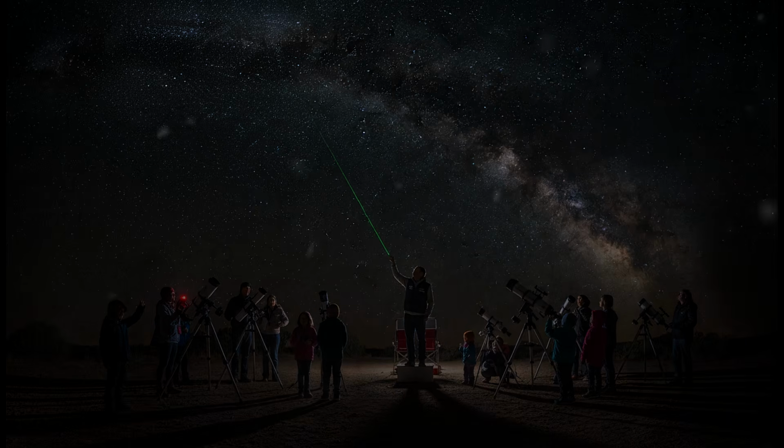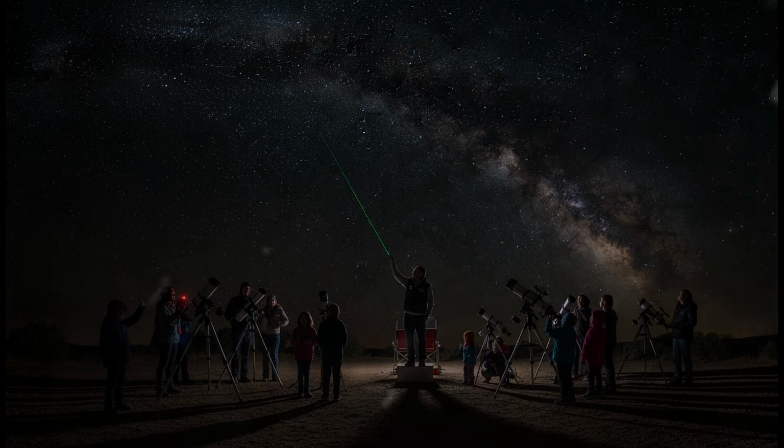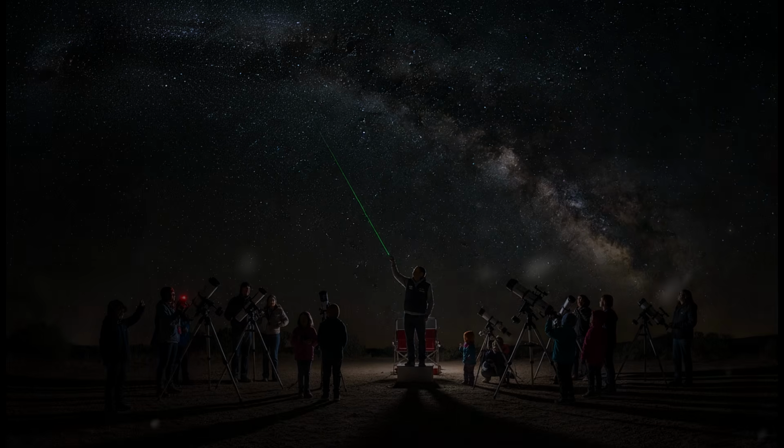Galactic dynamics then turns local flings into long-haul journeys. Once free of their parent stars, these bodies join the general stellar traffic, governed by the galaxy's gravity.